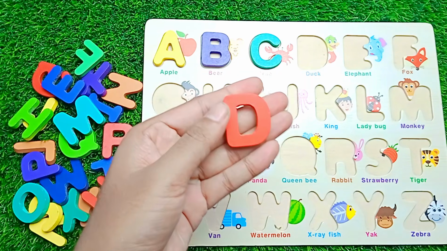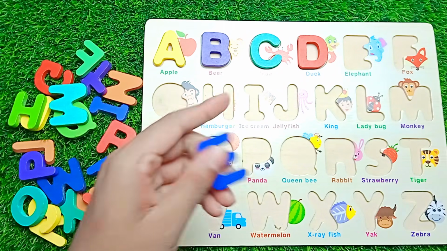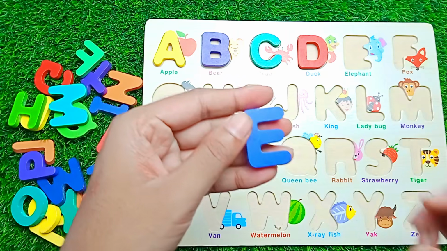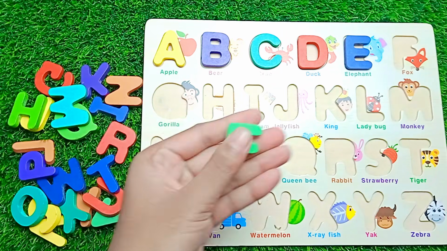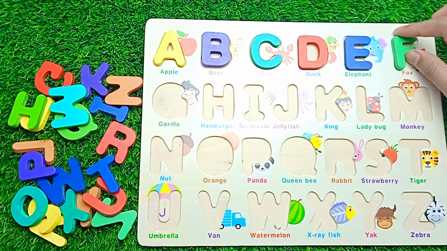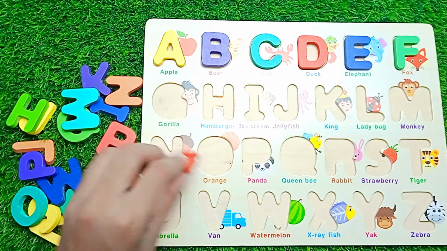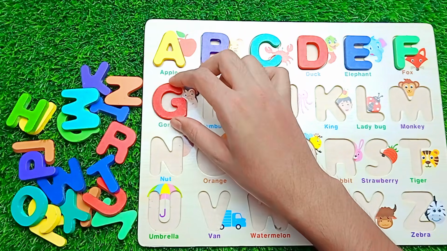D. D is for dog. E. E is for elephant. Letter F. F is for fox. Letter G. G is for gorilla.